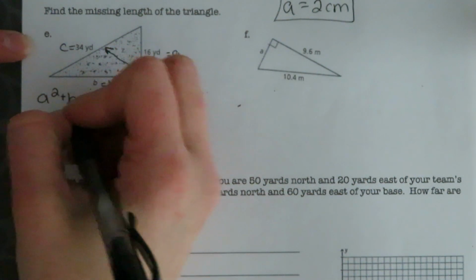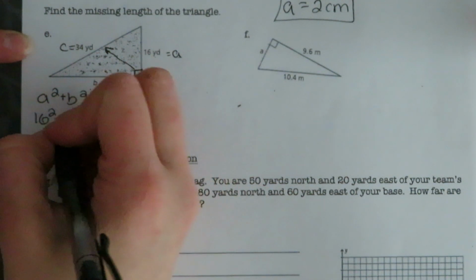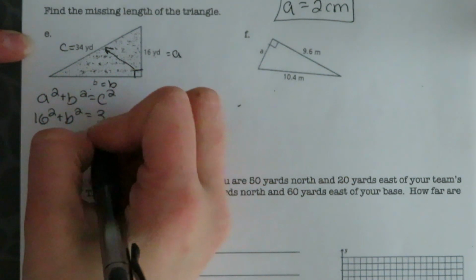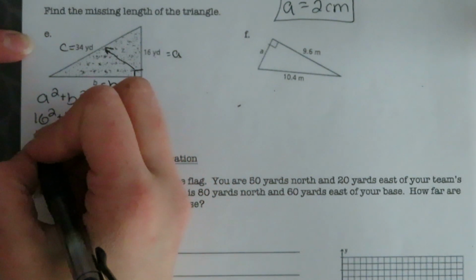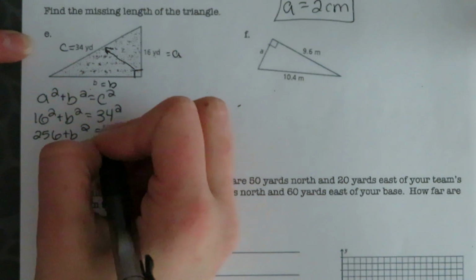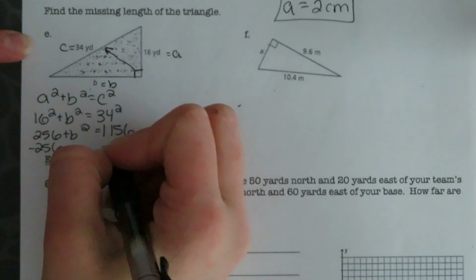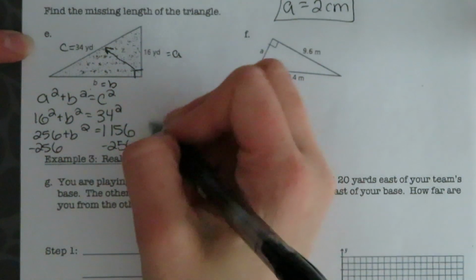A squared plus B squared equals C squared. 16 squared plus B squared equals 34 squared. 256 plus B squared equals 1,156. Subtracting 256 from both sides.